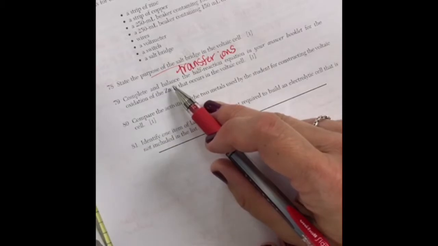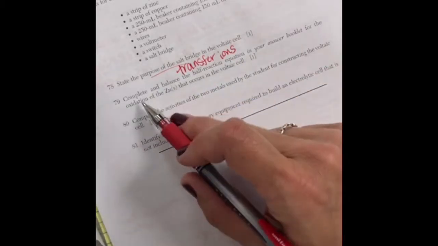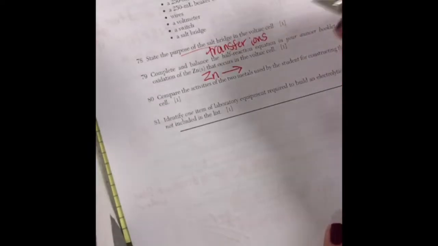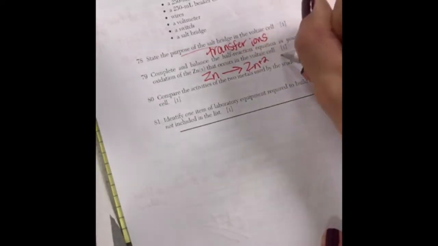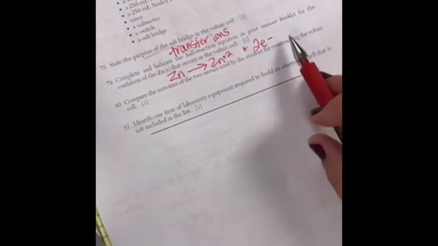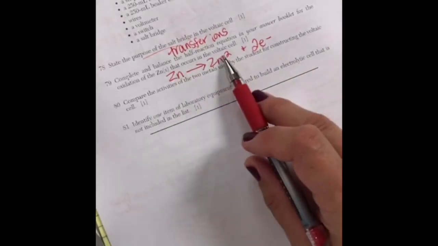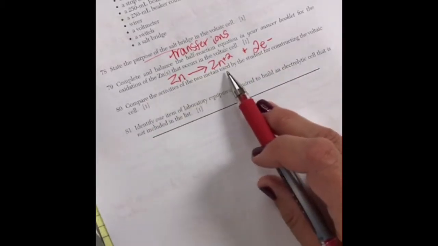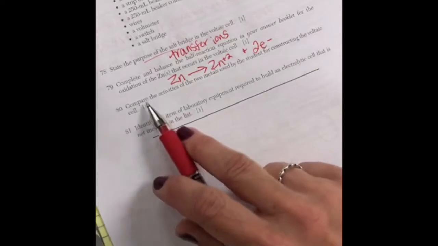Complete and balance the half reaction equation in your answer booklet for the oxidation of zinc that occurs in a voltaic cell. So Zn becomes, and you can look up its charge. Zn is a +2. So there it is. So Zn becomes Zn +2, plus it loses 2 electrons. So oxidation is losing. I've shown that it lost electrons. It changed by 2 and there was 1 atom. So that's 2 electrons.